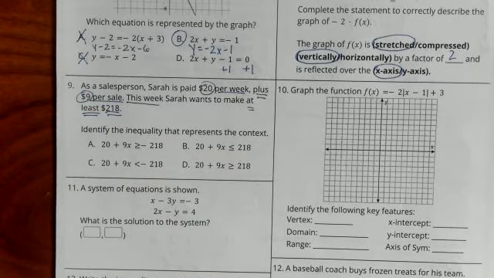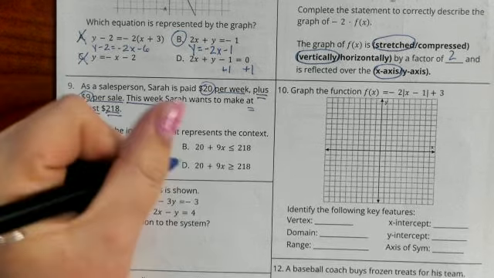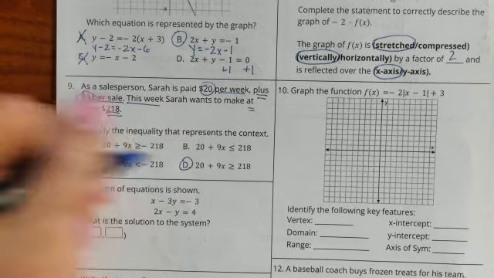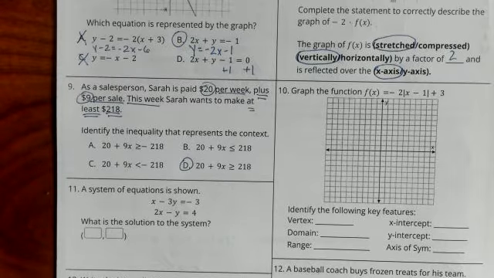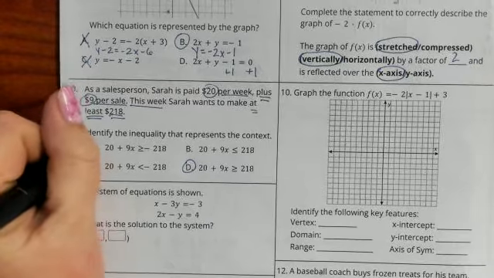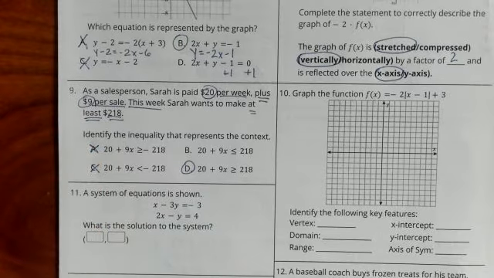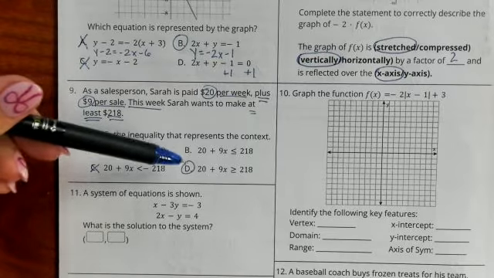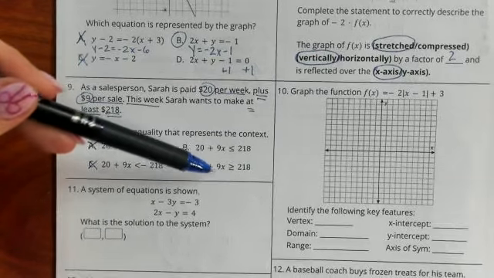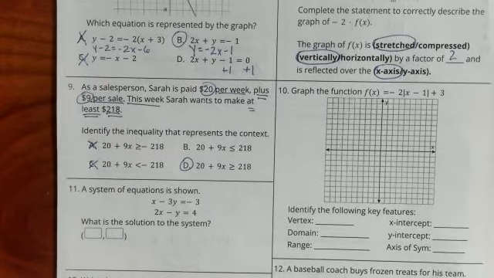$218. So that means Sarah's going to be cool with making $218, but she'd rather make more. So if I'm looking at that for my answer, I'm going with D. And if I wanted to quickly eliminate some answer choices, obviously I would be eliminating A and C, because at no point should the money that she's making be a negative number. So that would just leave me with B and D, but we know Sarah would rather have more than $218.